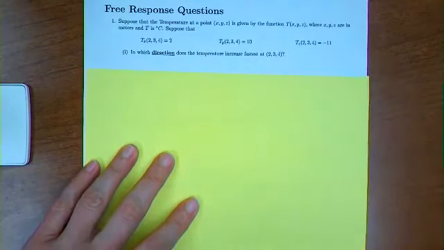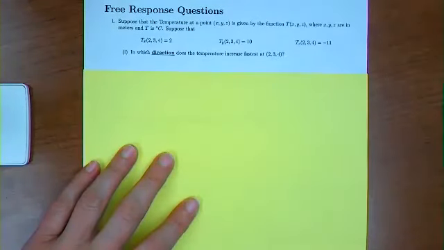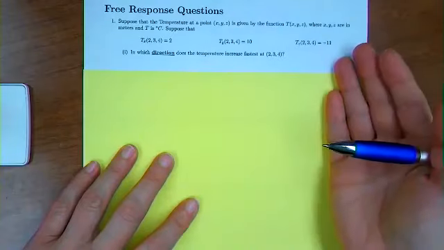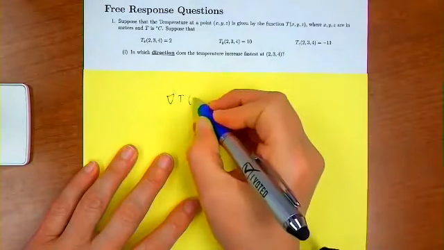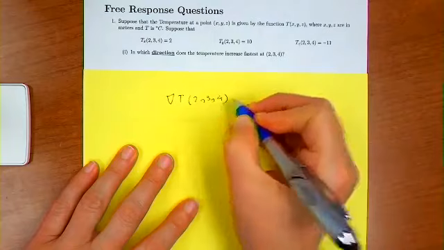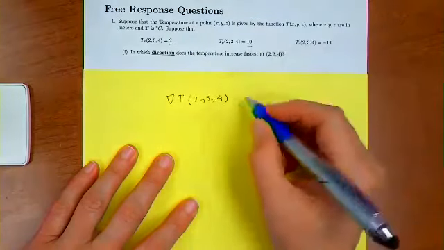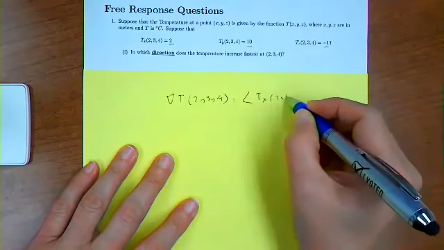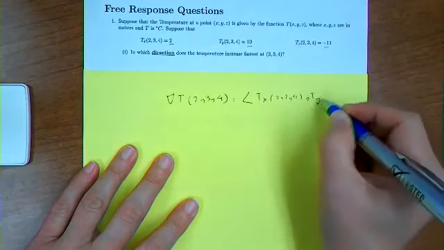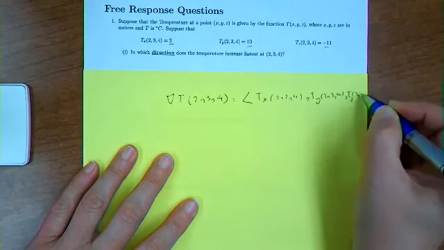When we're giving the direction of the fastest increase, we know that the gradient is that direction. The gradient of T at the point 2, 3, 4: if you remember, it's T sub x at the point, T sub y at the point, and T sub z at the point.